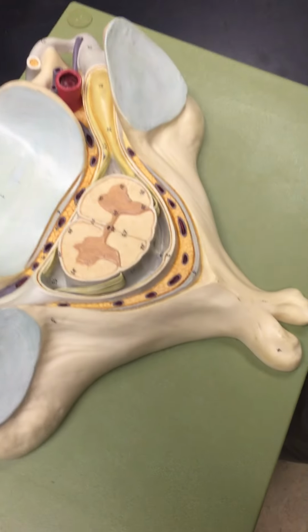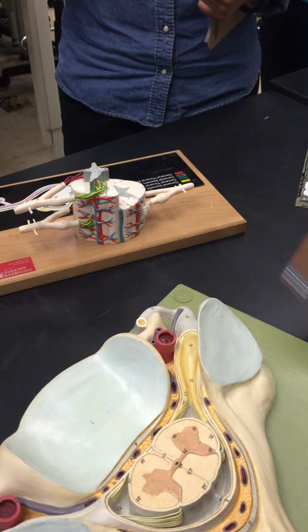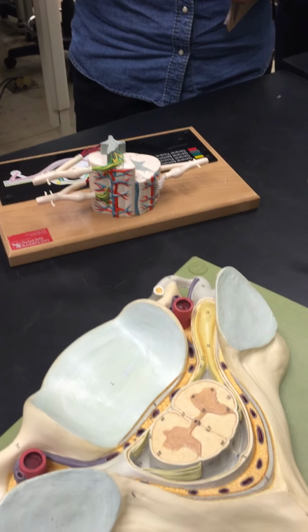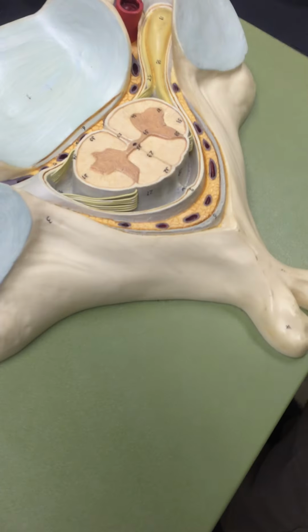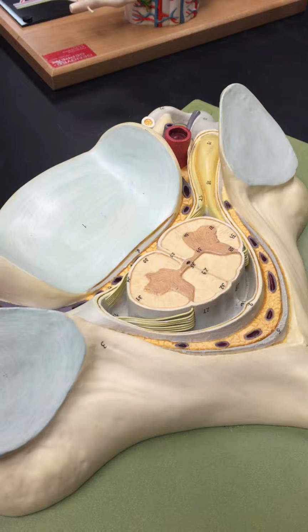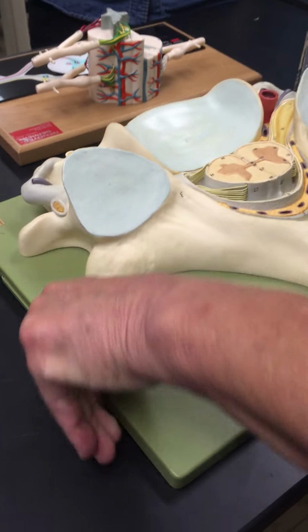Okay, so sensory here, motor here. Sensory, motor. Sensory, motor. Right? So that's how you use these ones. I don't put this on the practicum.